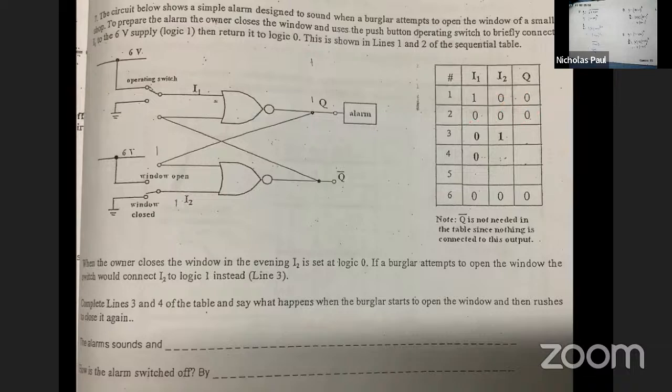Now the burglar tries. When the owner closes the window, I2 is set to logic 0. If the burglar attempts to open the window, then I2 is a 1. So when I2 is a 1, we know that a 1 will always give you a 0. So a 0 will come here, 0 will come here, and 0, 0 is 1. So it appears that Q will go off. Q will become 1.